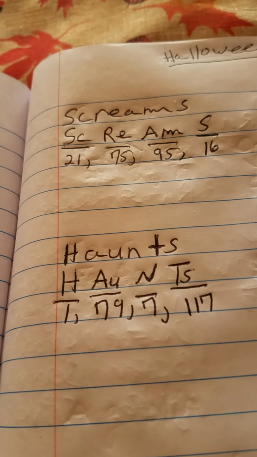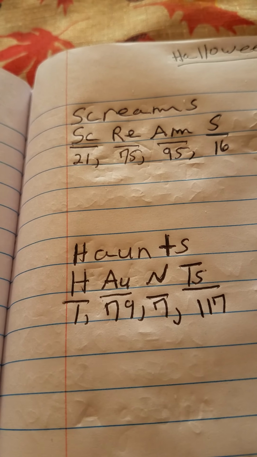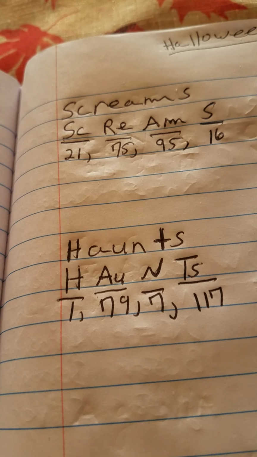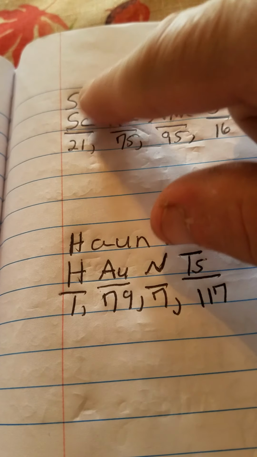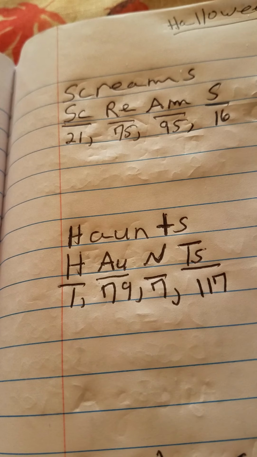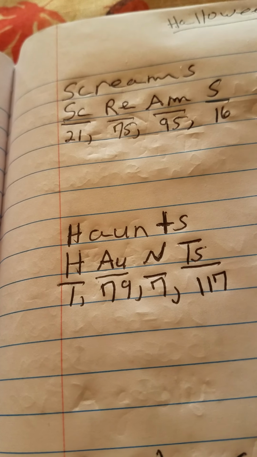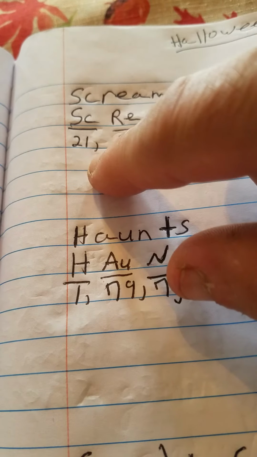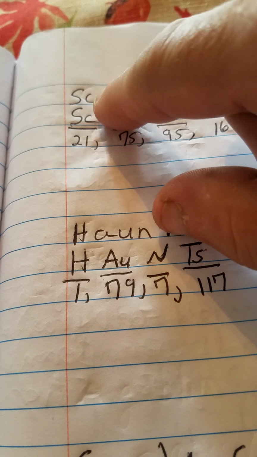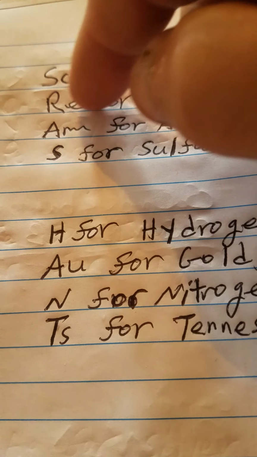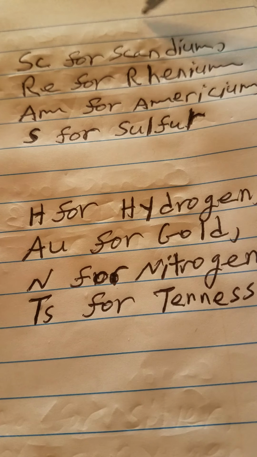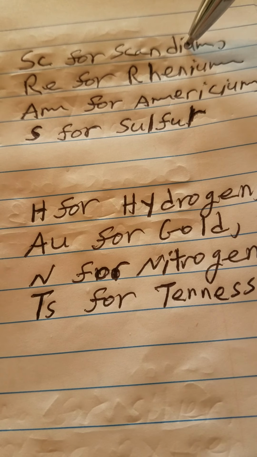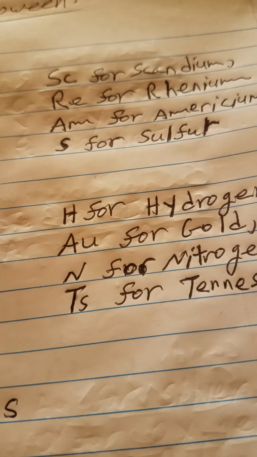Well, in Halloween, you have the word screams. You hear screams. You watch a horror movie in Halloween, so people are screaming. For the word screams, it's capital S, C-R-E-A-M-S. So we have the capital S and a small c and an atomic number of 21. Capital S and a small c is the chemical symbol for scandium. Scandium is spelled S-C-A-N-D-I-U-M.